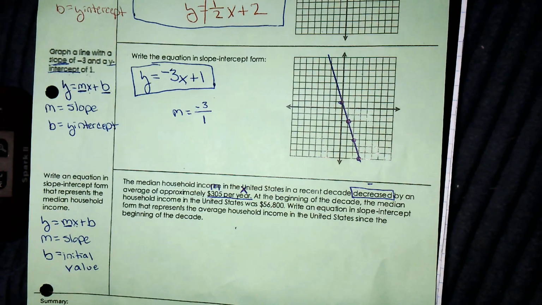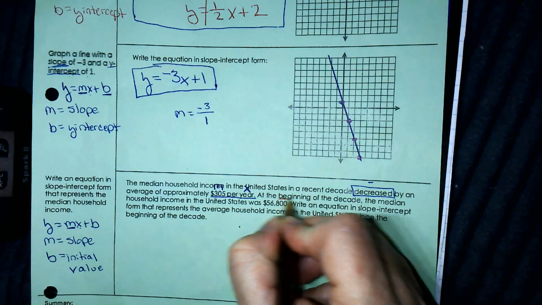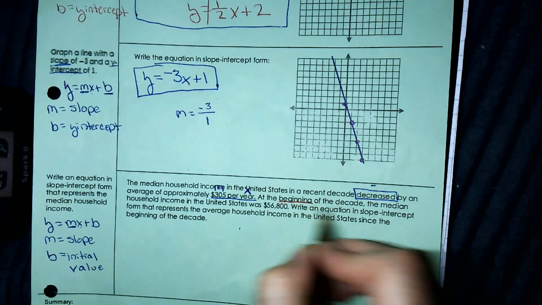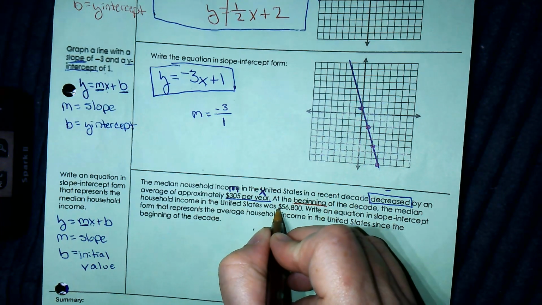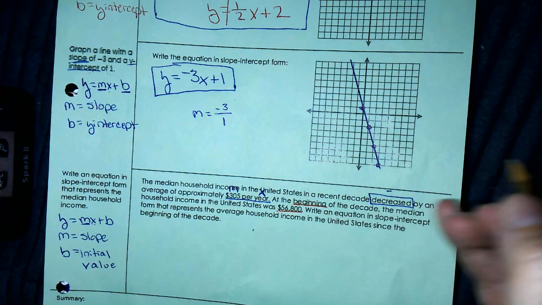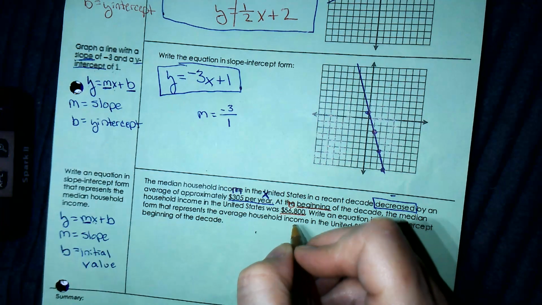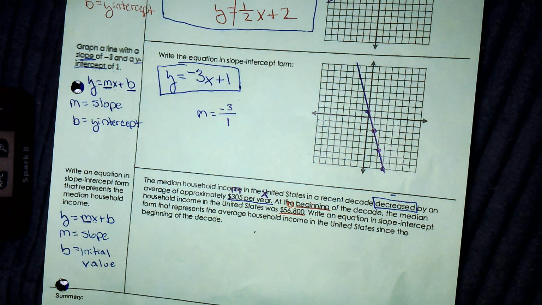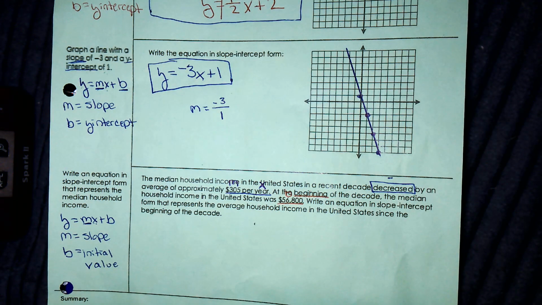And then the next thing we'll notice, we'll keep reading. It says at the beginning, ooh, the beginning, that's where we start. The beginning of the decade, the median household income in the United States was $56,800. The beginning, what you start with. All right, that makes that my b. Write an equation in slope-intercept form. So that's y equals mx plus b. It represents the average household income in the United States since the beginning of the decade.